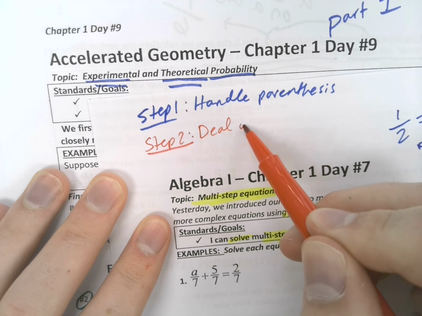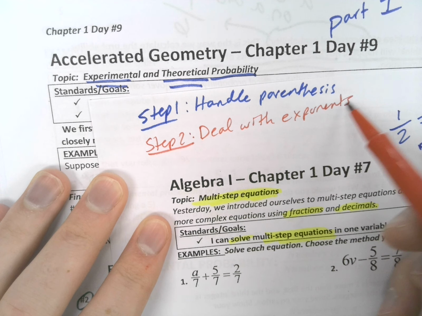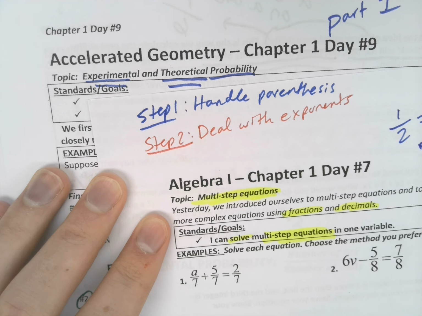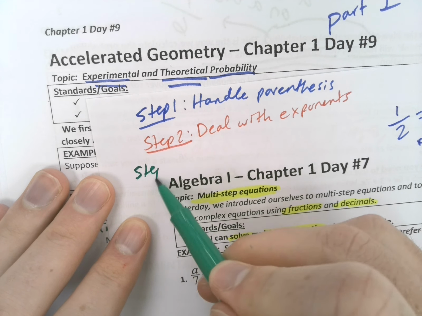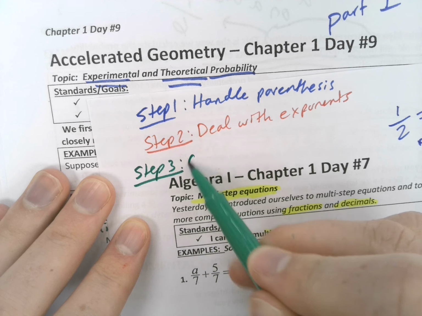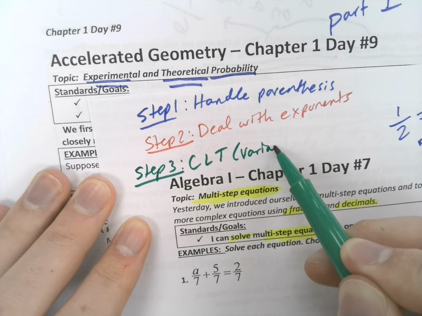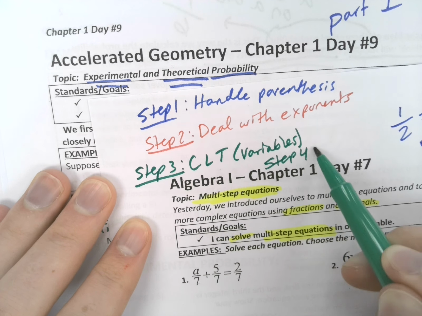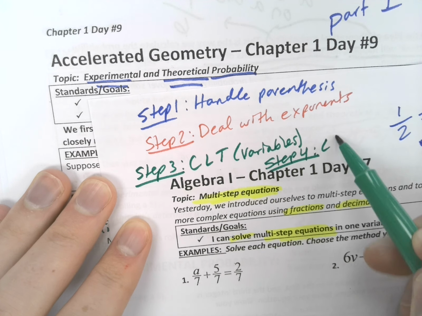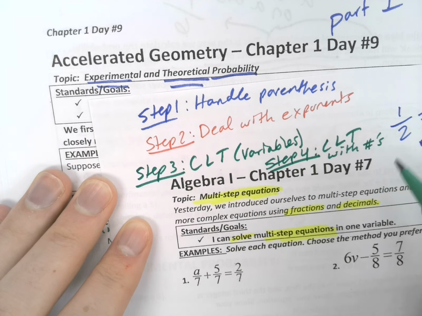Deal with exponents if they exist. I'm going to run out of room here. Step 3, combine like terms with your variables. And step 4, combine like terms with numbers.